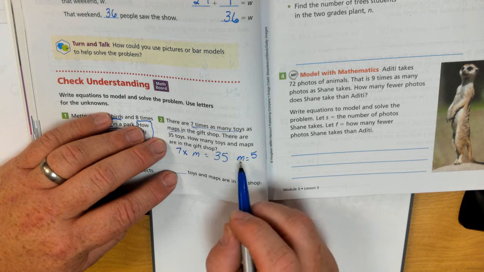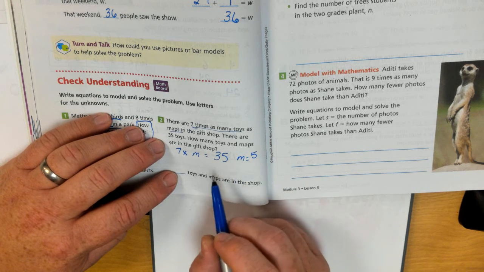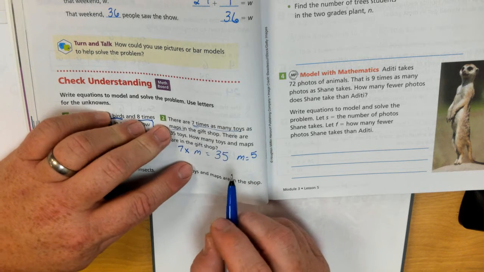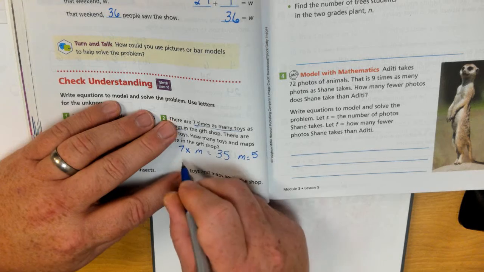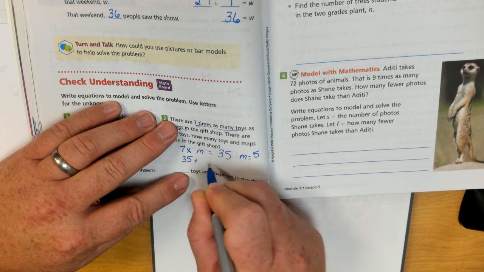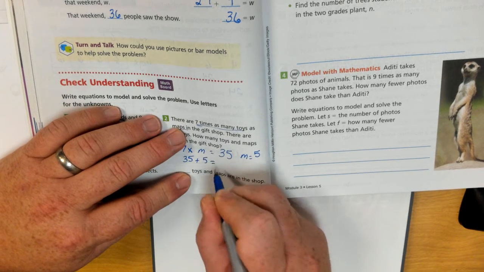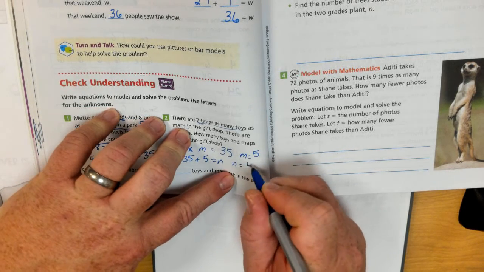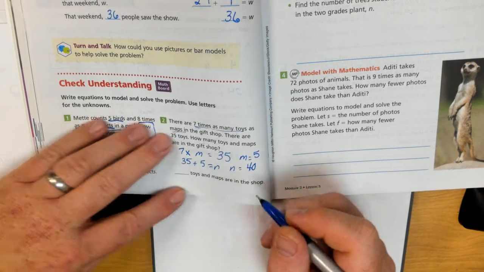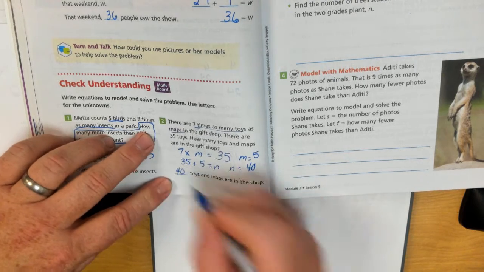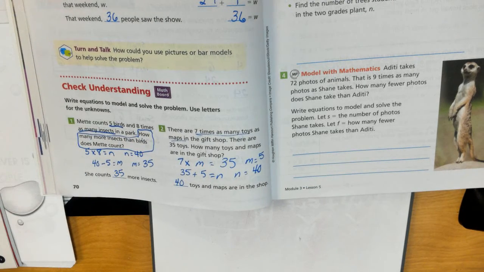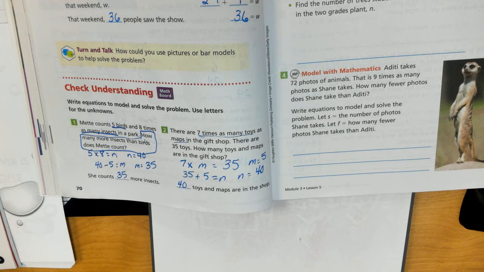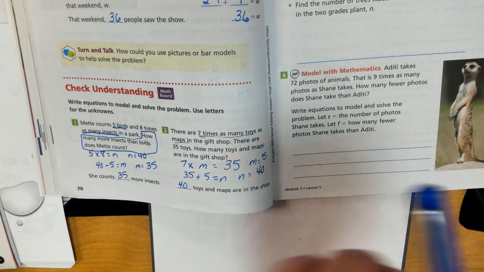So M represents the number of maps, right? So there's 35 toys plus the number of maps equals N, and N equals 40. Okay? So there are 40 toys and maps in the shop. Okay? So first of all, just knowing that you need to do both steps is a challenge in itself.